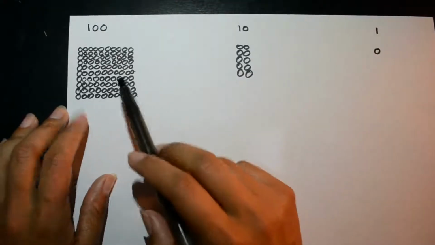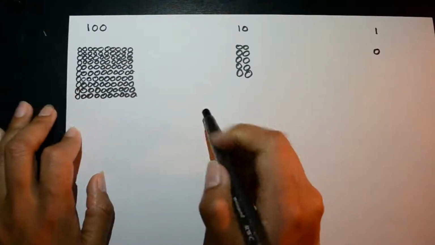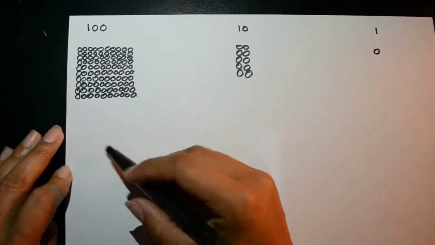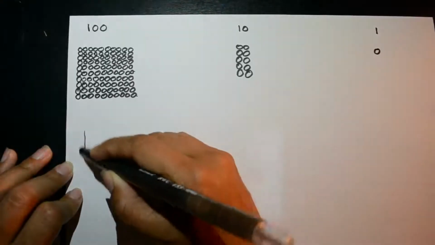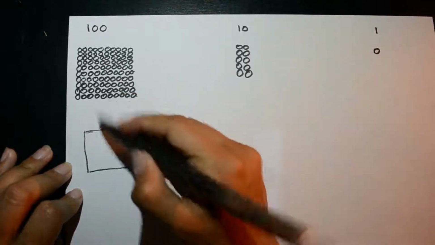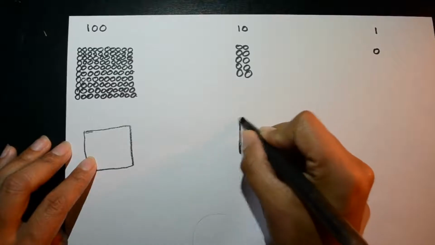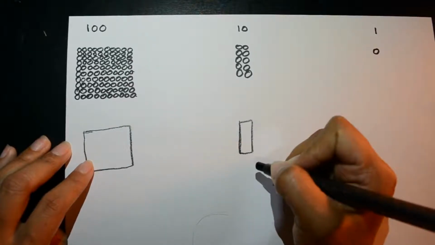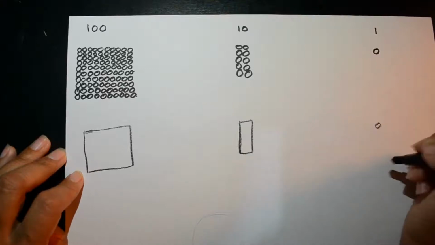Sometimes you don't have enough time to do 100 circles, and sometimes you don't even have time to do 10 circles. So what people do sometimes in maths is draw a big square to show that they drew 100, and then a rectangle for a ten. And whatever loose ones there are, you'll just draw a circle.